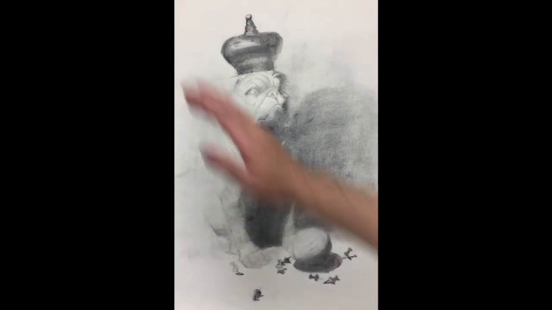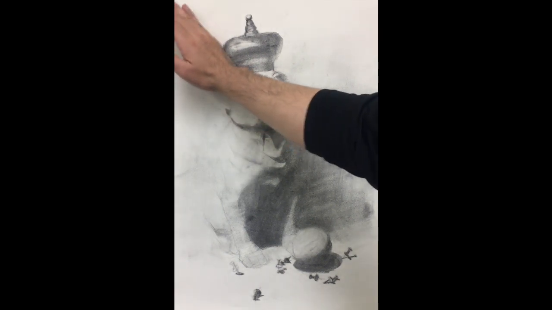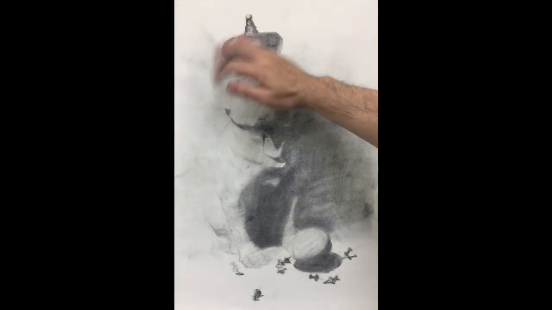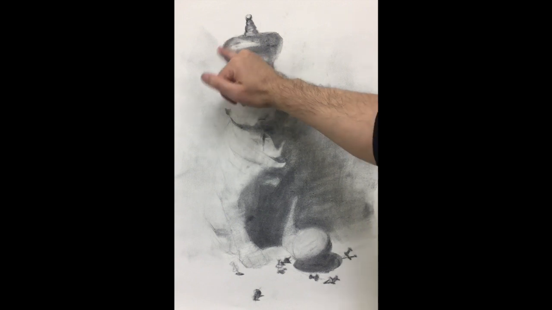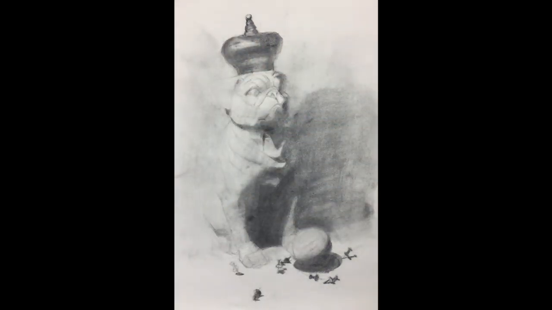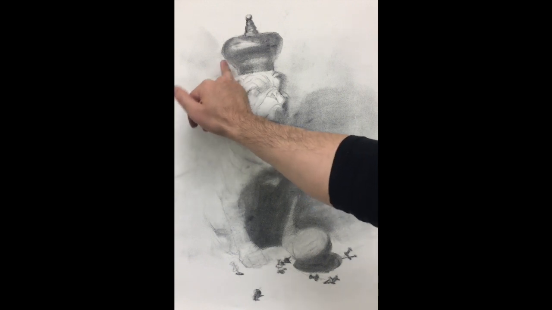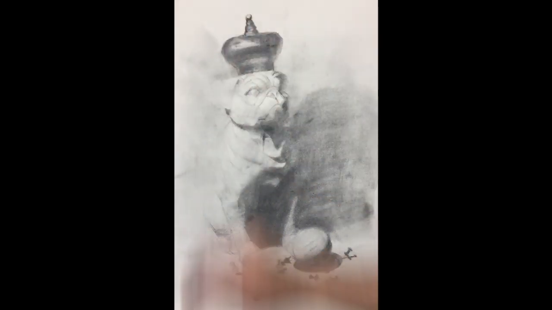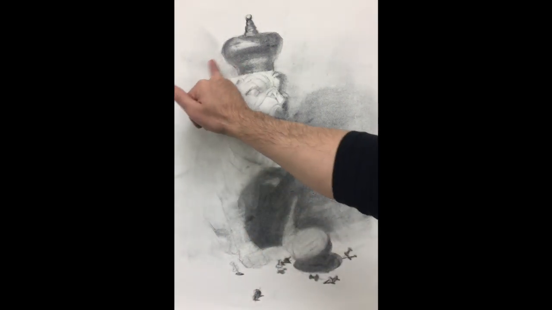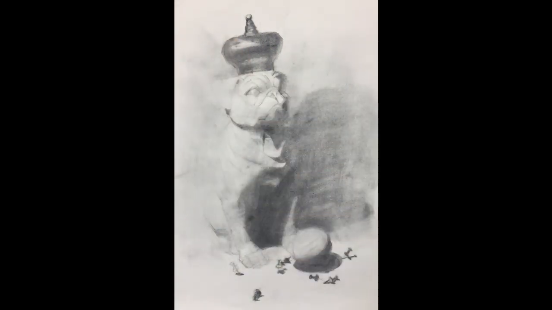By doing this, now I add some tones on the subject, and it will help me to define the puck a little bit more in the longer run, down the road.